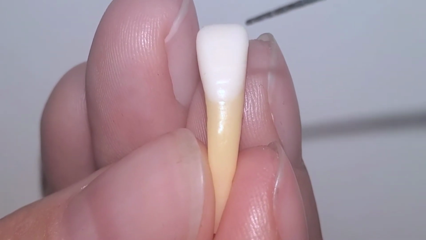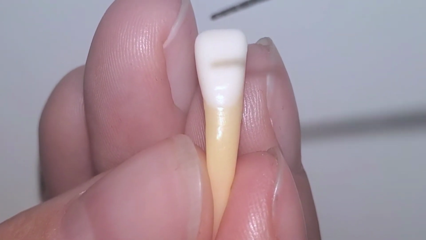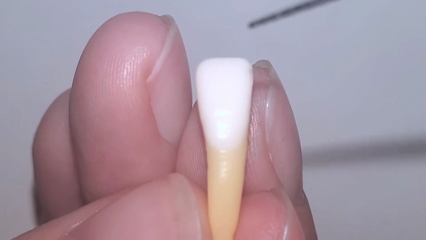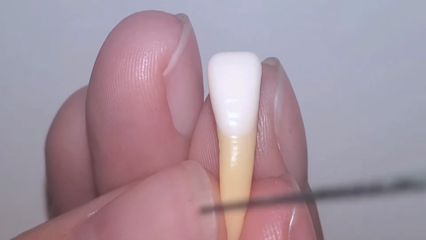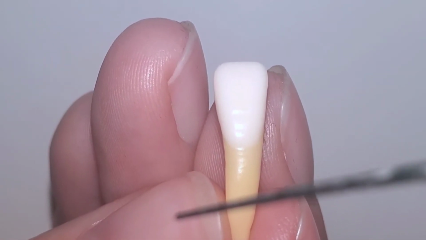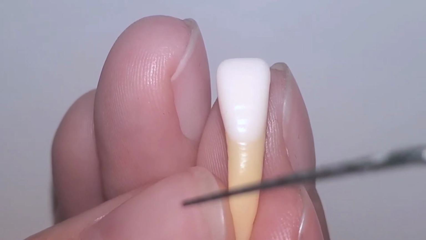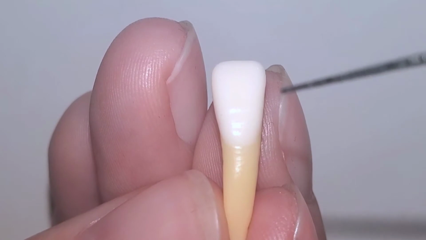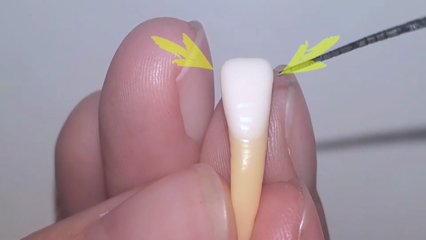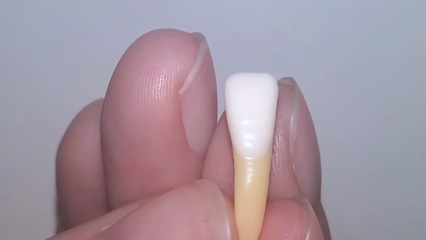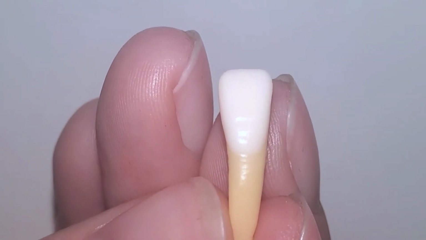You may also see 3 well-developed mamelons. You can't see it in this model. Sometimes you'll see 2 developmental depressions as well, although not as much as in other teeth. The proximal contacts are located in the incisal 1/3. So the proximal contacts would be here and here, and they're located at the same level in the mesial and the distal.